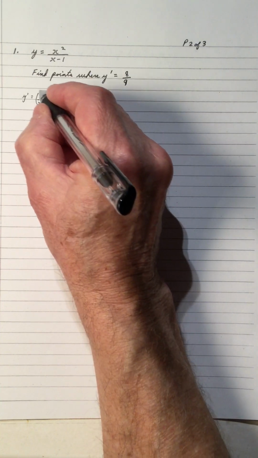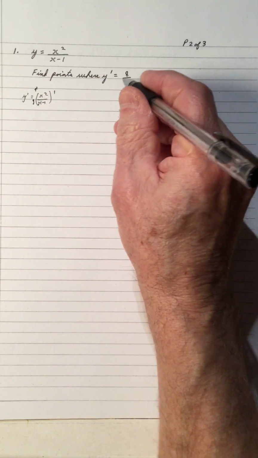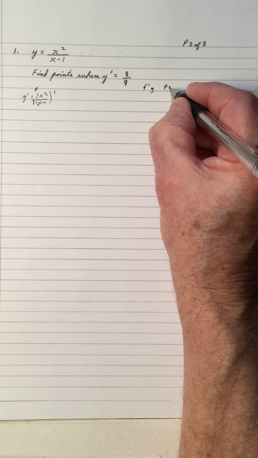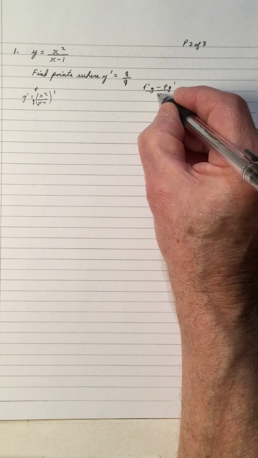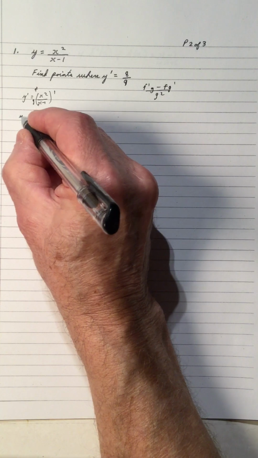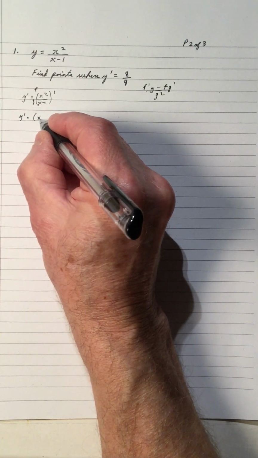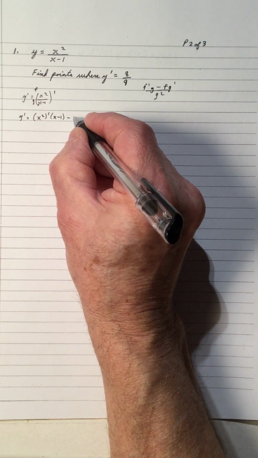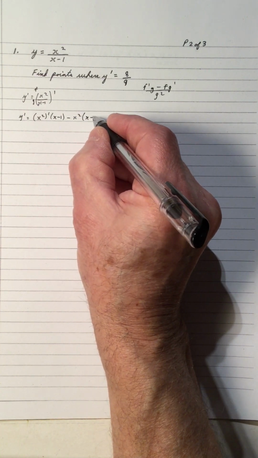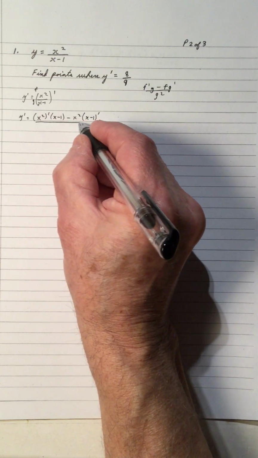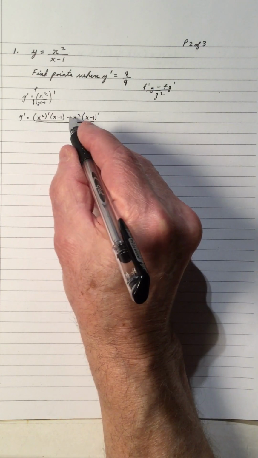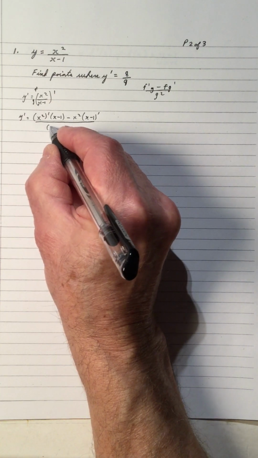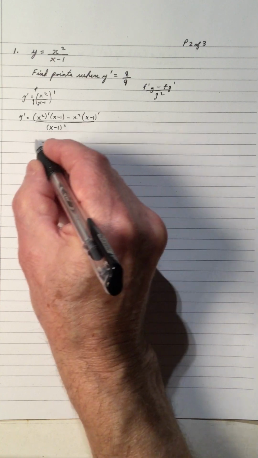This is the f and that's the g, and again the derivative is f prime g minus f g prime, all over g squared. So y prime is the derivative of x squared times x minus 1, minus x squared times the derivative of x minus 1. Again, that's f prime times g minus f times g prime, all over x minus 1 squared.